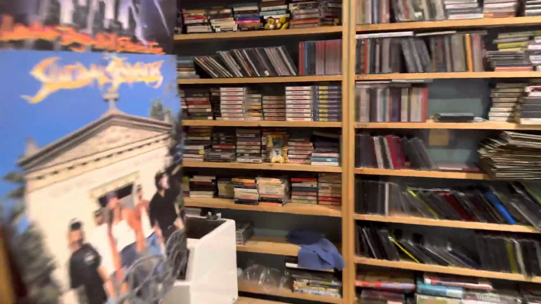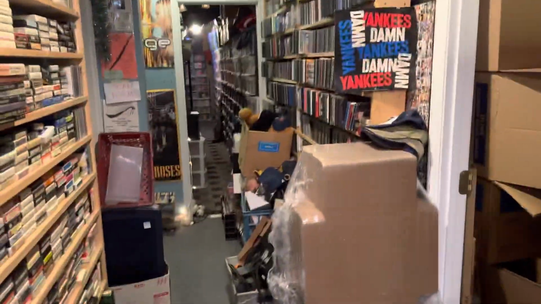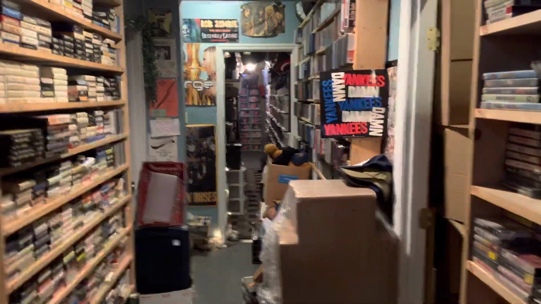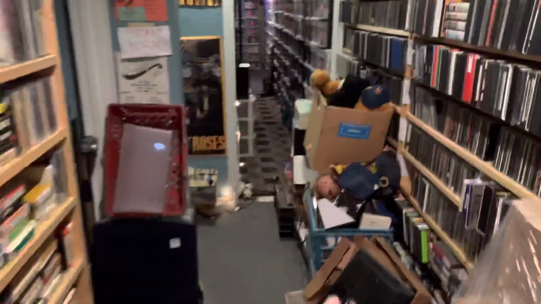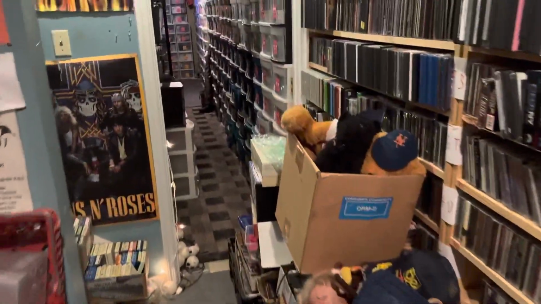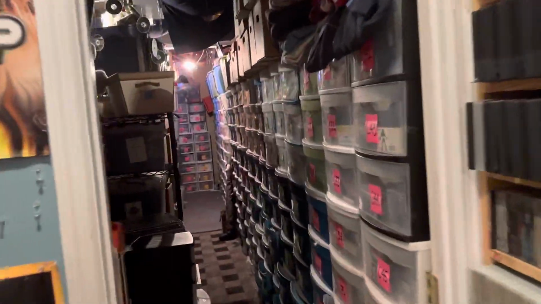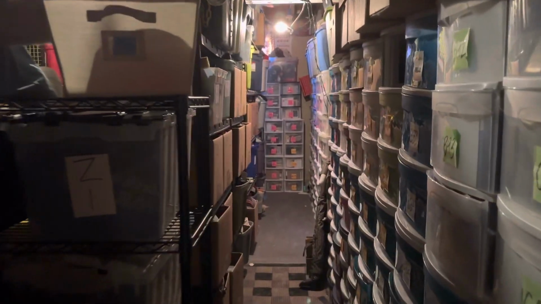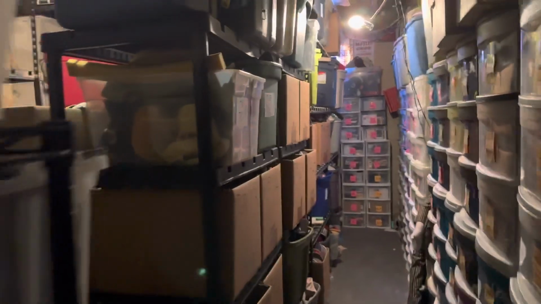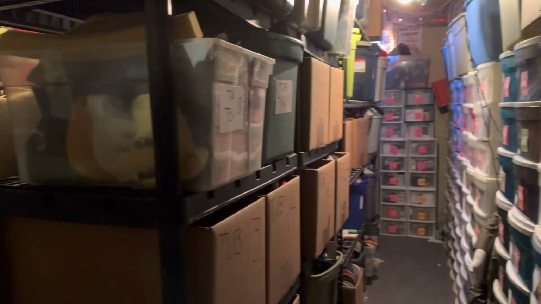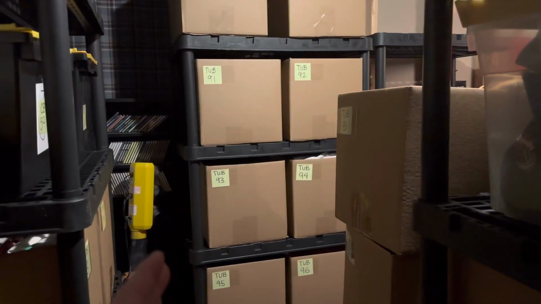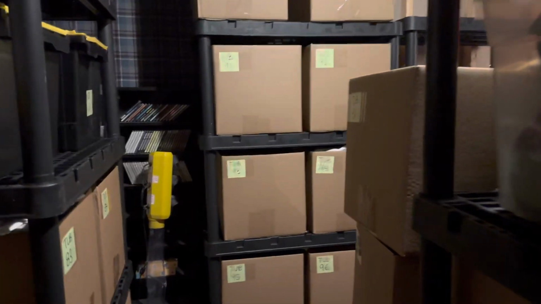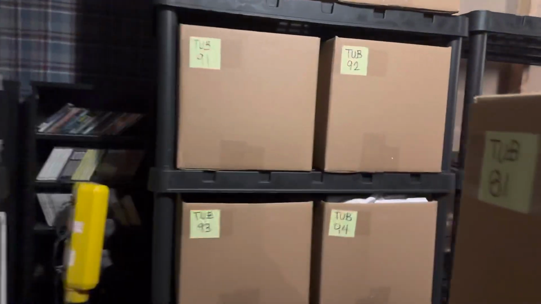All right, now we're going into the room I am working on right at the moment. I pulled this stuff out. It's going into storage, stuff not listed. So this room has been many things over the years. So now it's evolving into the more convenient storage area.